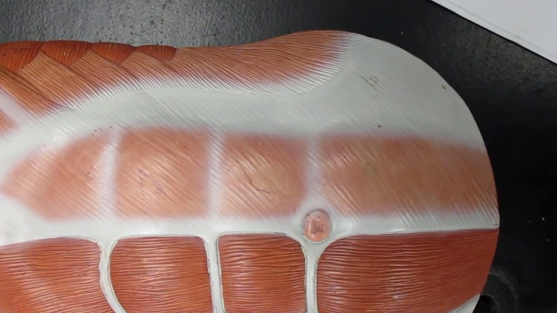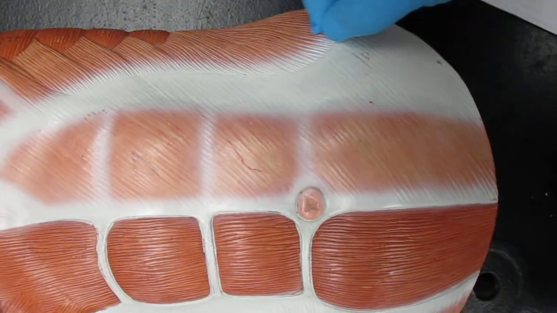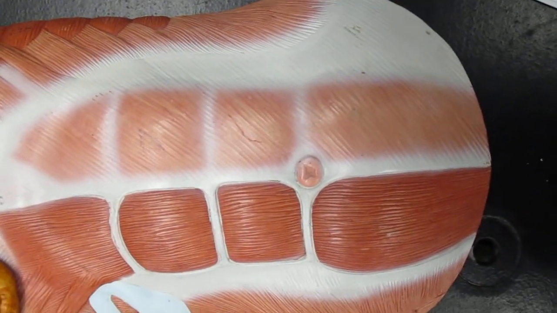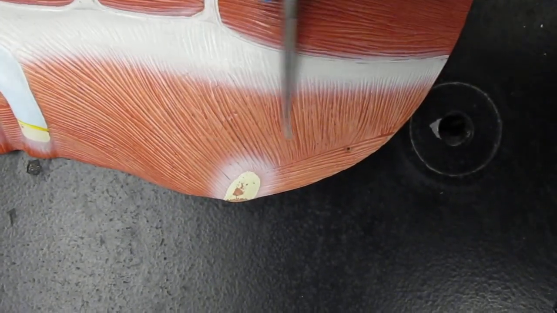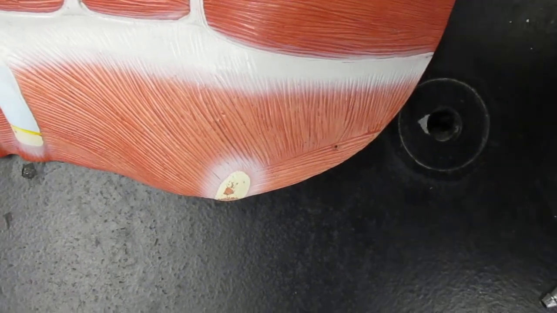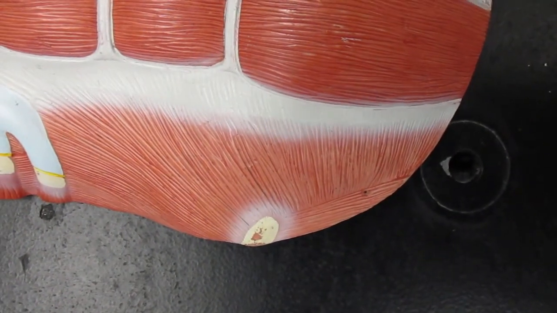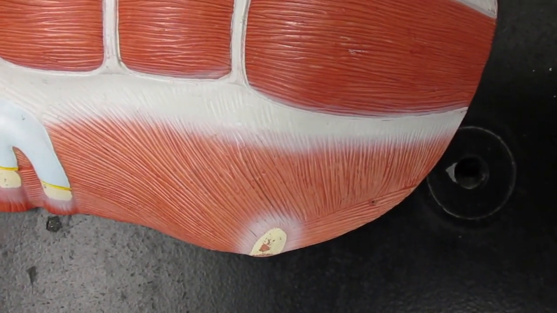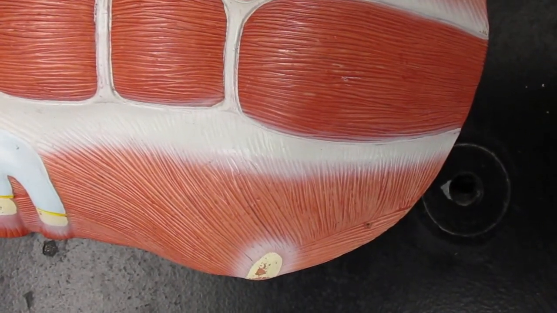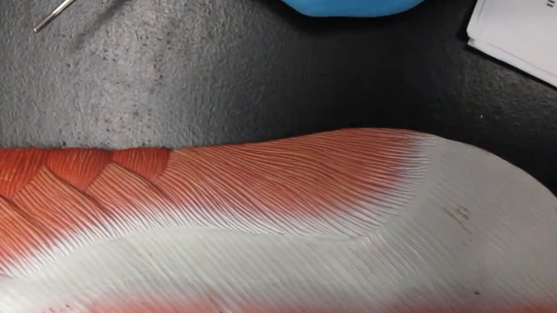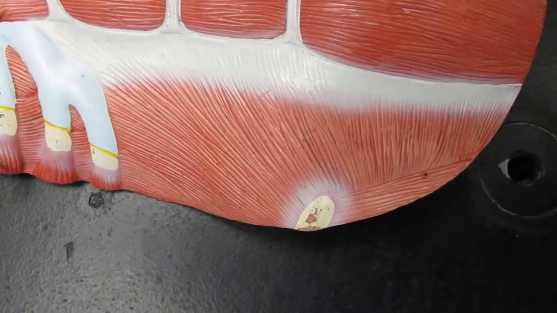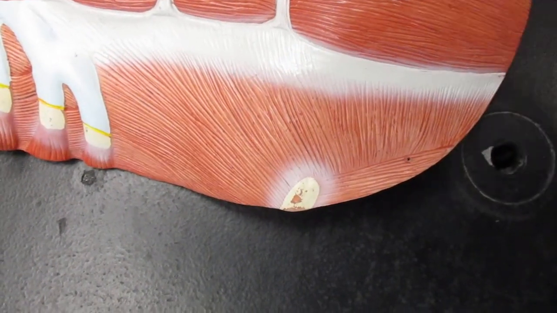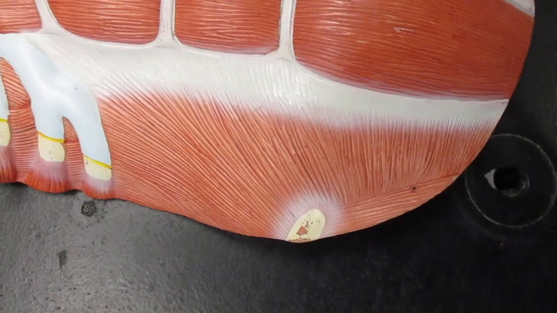Now, if you cut through that and then reflect it back, we see the internal oblique here. Here's your external oblique, and here is your internal oblique. See, the fibers are running in a different direction here.